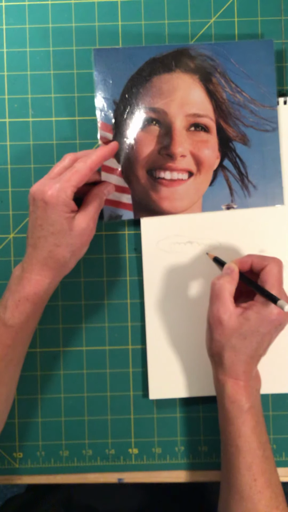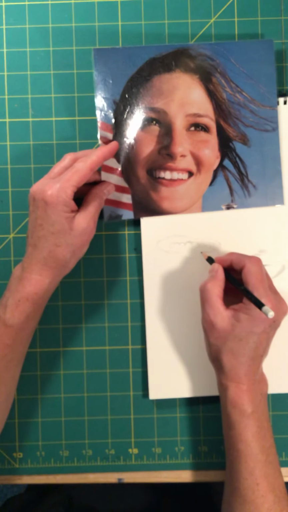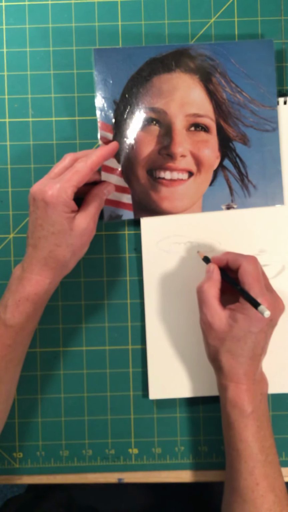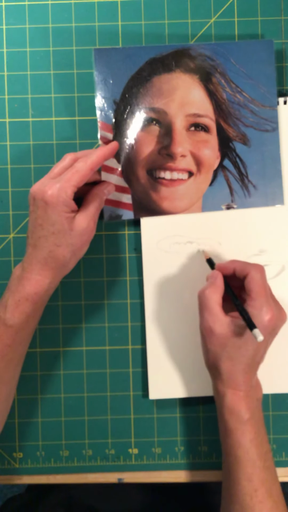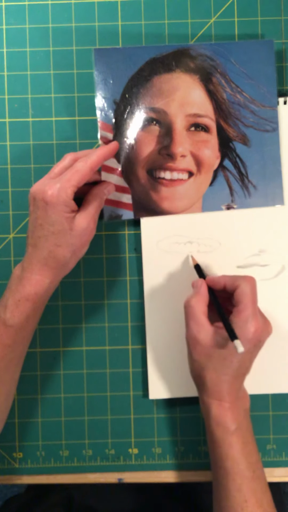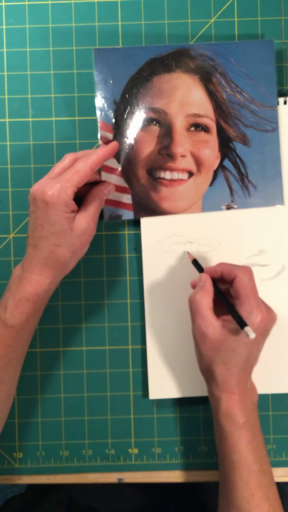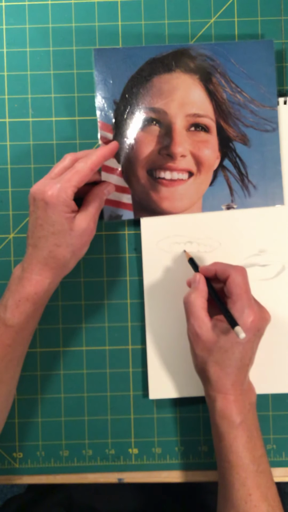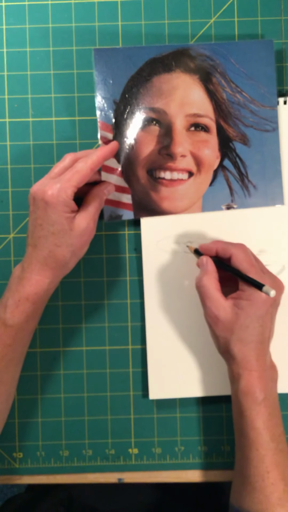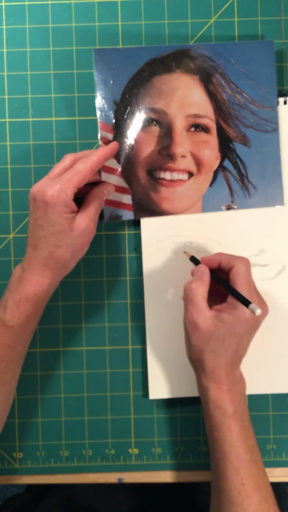Then you can draw that negative space underneath the teeth. This is where we're showing the actual tongue. It doesn't really look like a tongue in this particular case. And in some cases, you can see a light edge to a tooth. It's okay to include that.